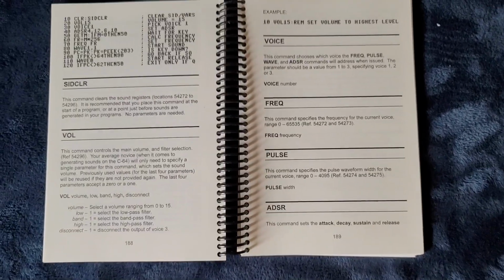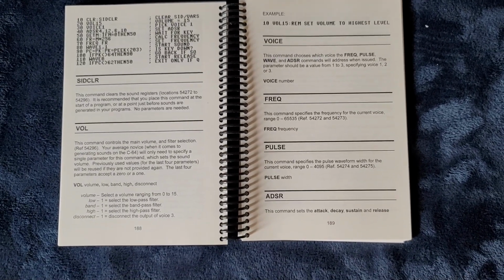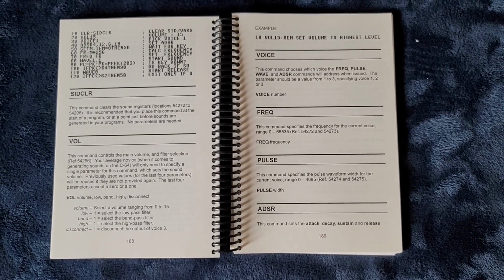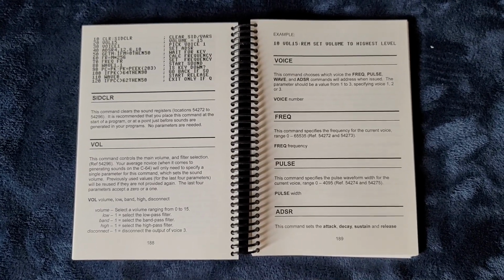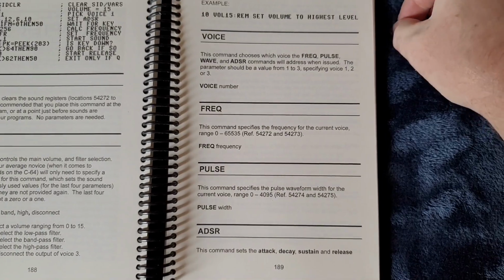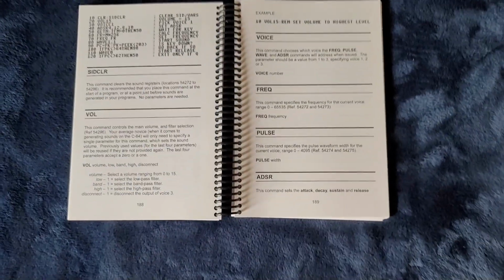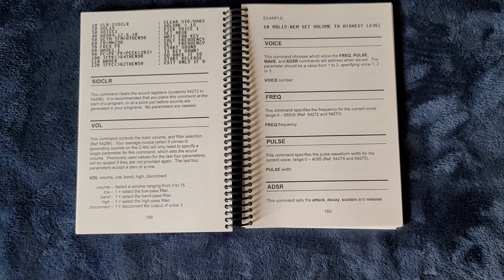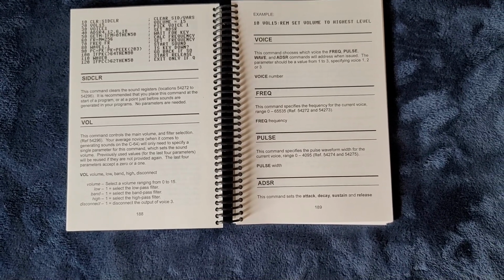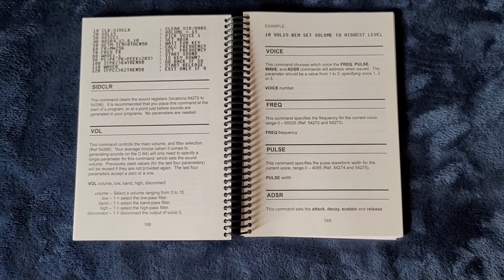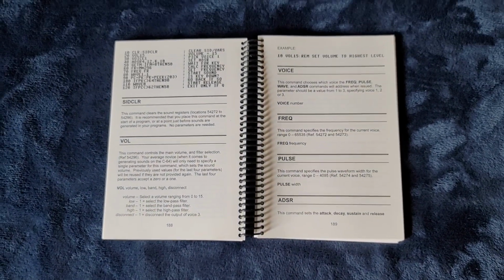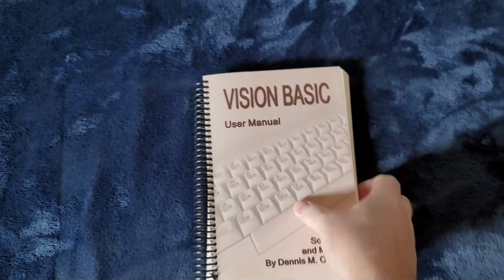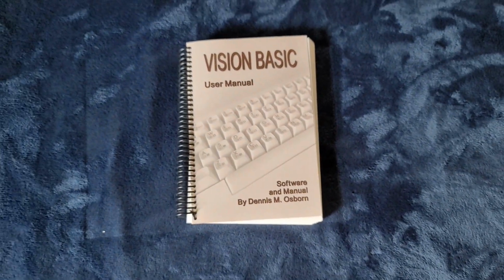Inside you'll see very well written, very large text for old eyes like mine. There's a little piece of lint here. Anyhow, every command is explained, I believe, in substantial depth. And also you have some programming examples here. Anyhow, if this at all interests you, consider buying it. And thank you very much.